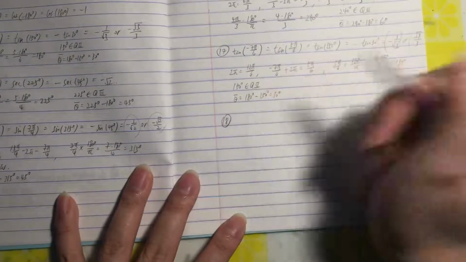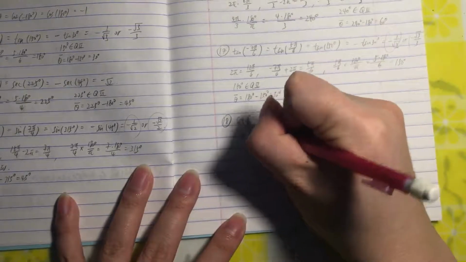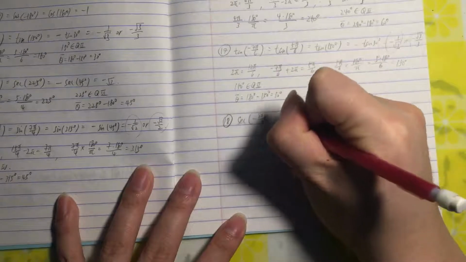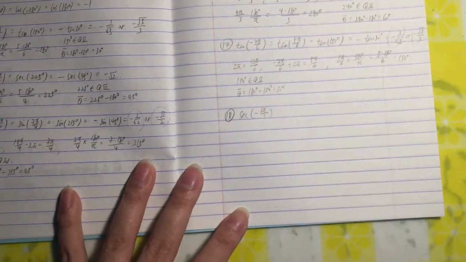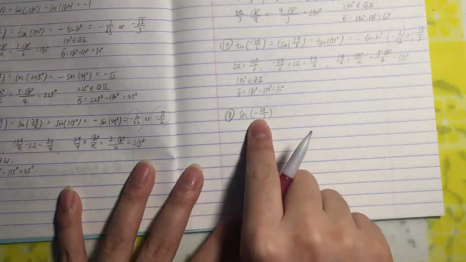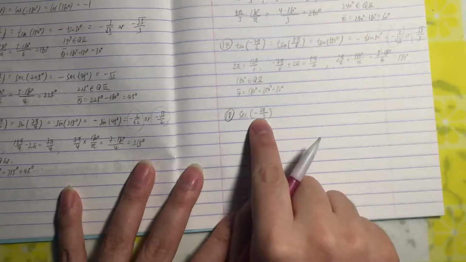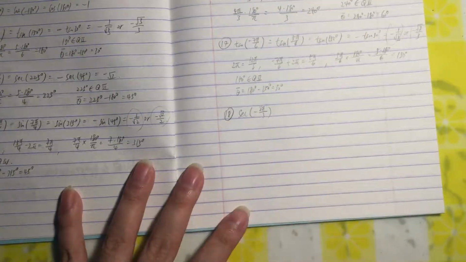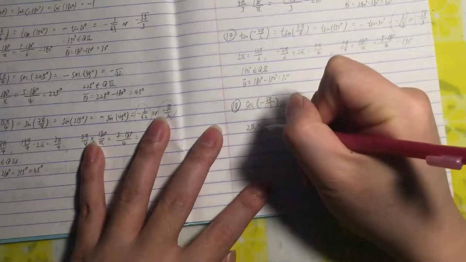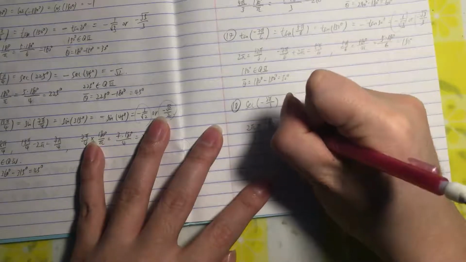Next, how about secant of negative 8 pi over 3? First of all, if an angle is negative, let's try to find a positive coterminal angle first. For 2 pi, if I write it as a fraction over 3, it can be written as 6 pi over 3.